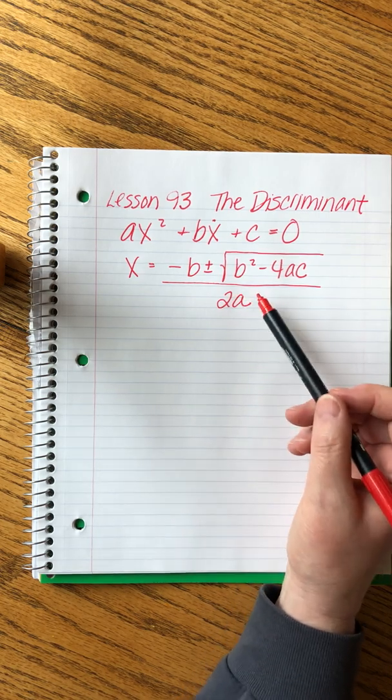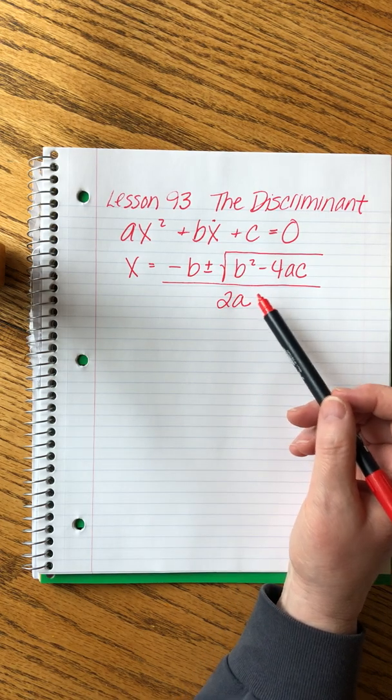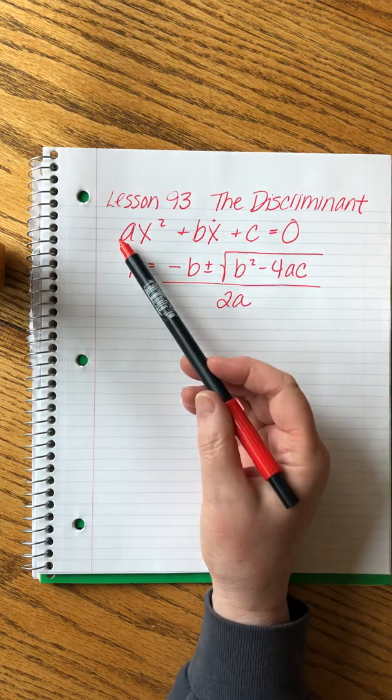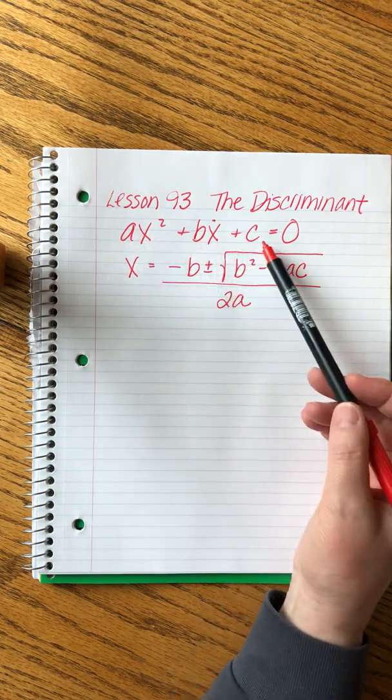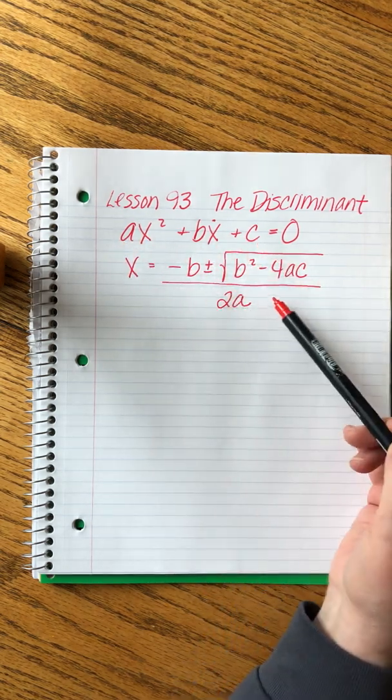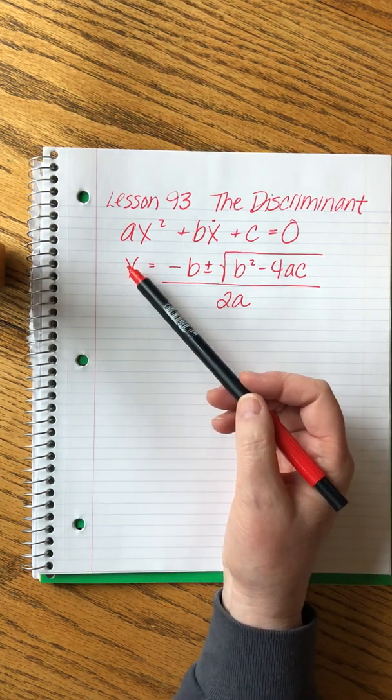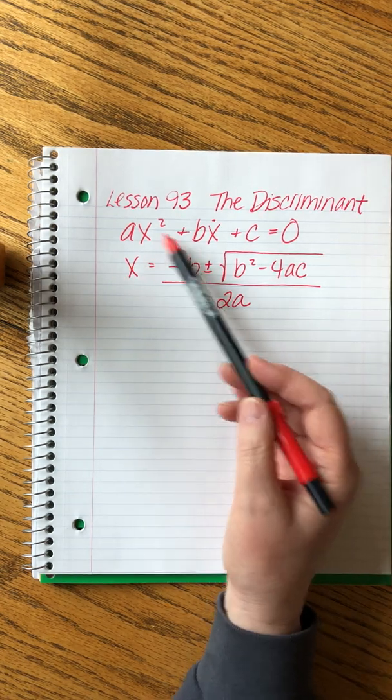I call this the man-eating dragon. And we know that you can take these letters, A, B, and C, whatever numbers are in there, and you can just plug it in, and that will give you the answers to this equation.